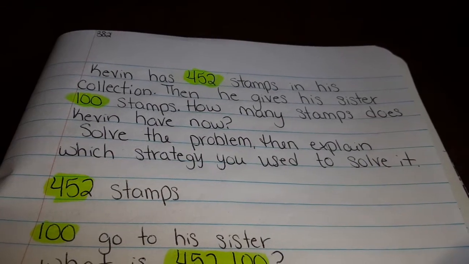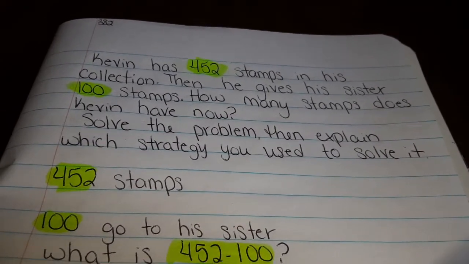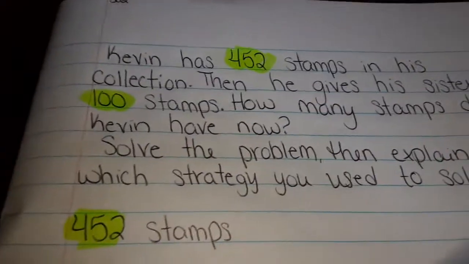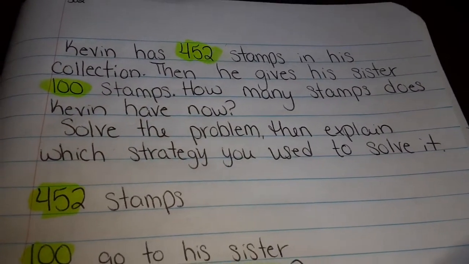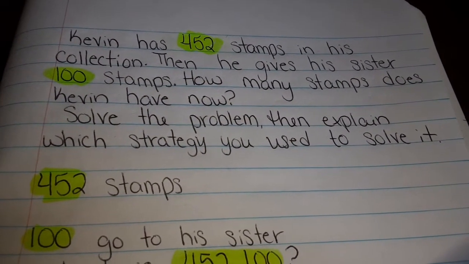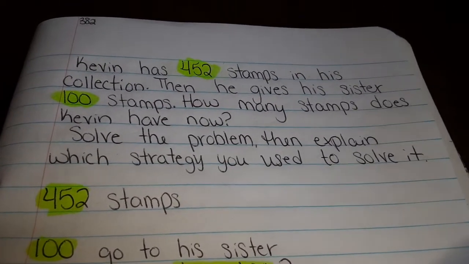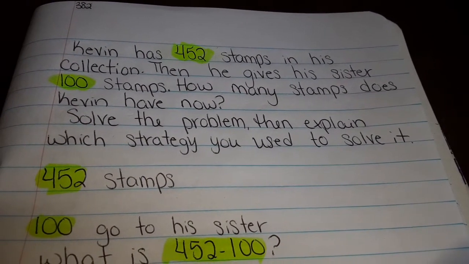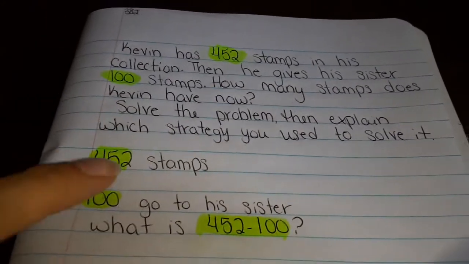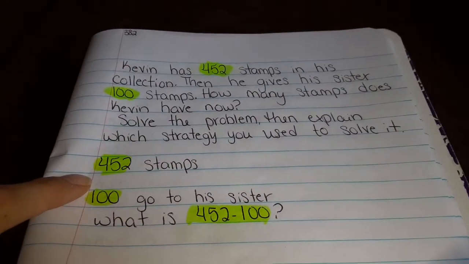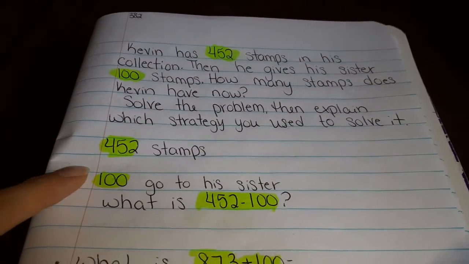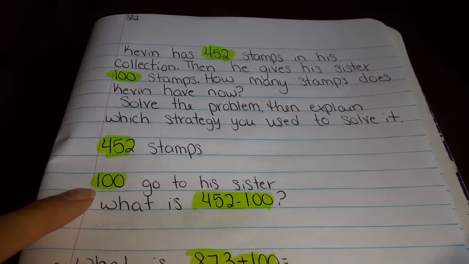Kevin has 452 stamps in his collection. Then he gives his sister 100 stamps. How many stamps does Kevin have now? Solve the problem, then explain which strategy you used to solve it. So Kevin has 452 stamps already. He gives 100 to his sister.